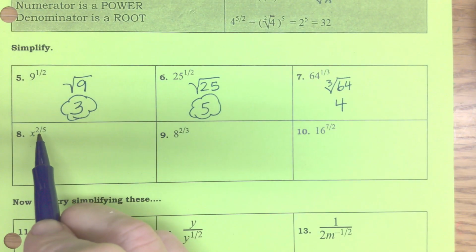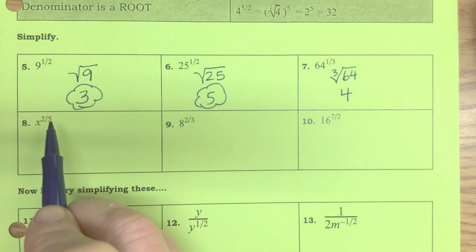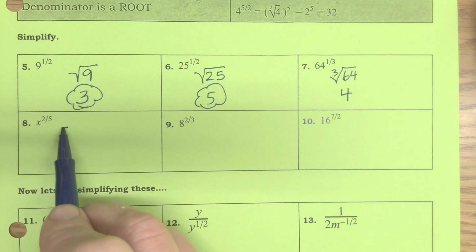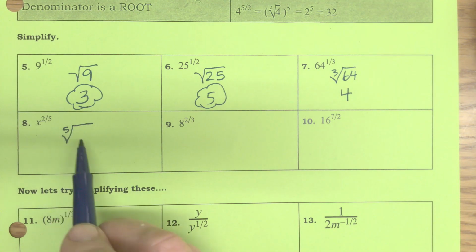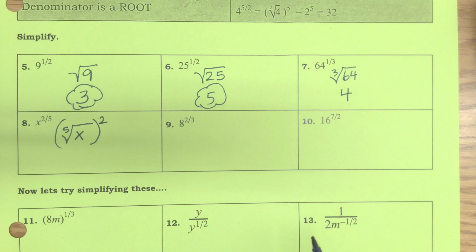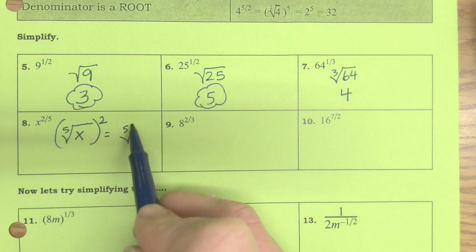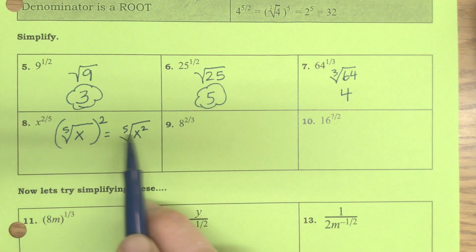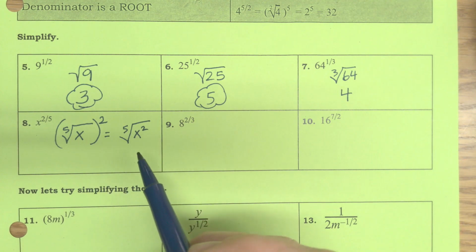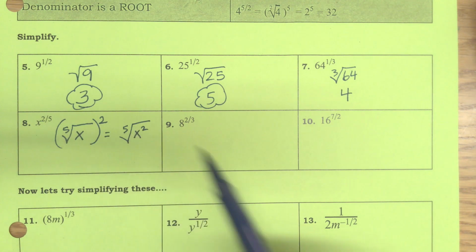So let's do this one. This one's not, I'm not going to be able to get an answer for, but I can translate it. What does the 5 tell me? 5th root. So that means a little 5 goes here of x squared. The 5th root of x squared. Or again, I could write this as the 5th root of x squared. I could do it either way. Both of those mean the same thing. One is not better than the other. It's just when you're working with them, maybe it'd be easier to find the 5th root first. Maybe it'd be easier to square first.